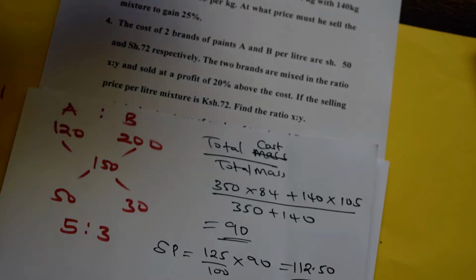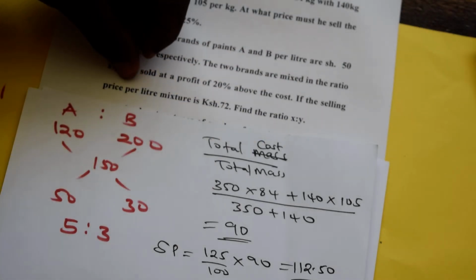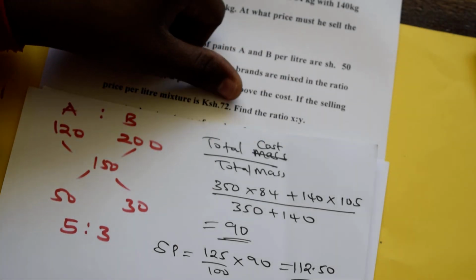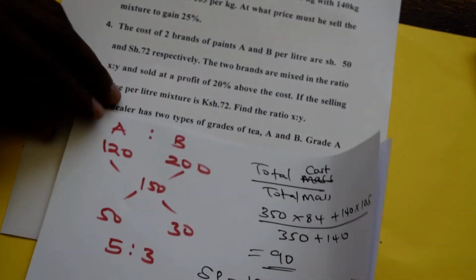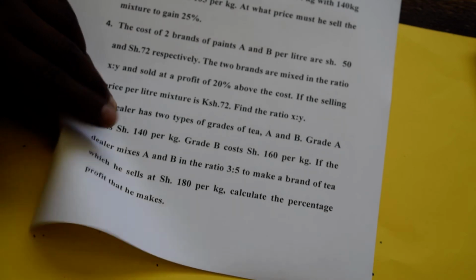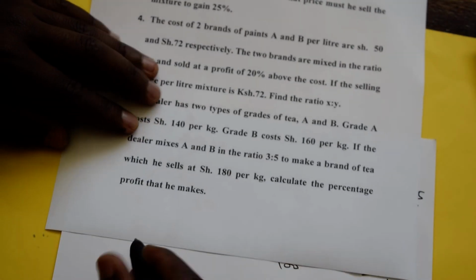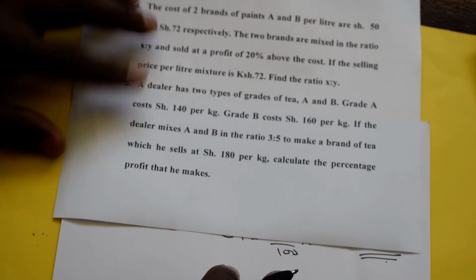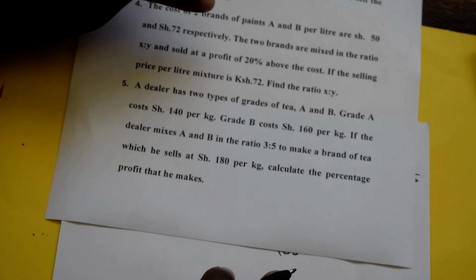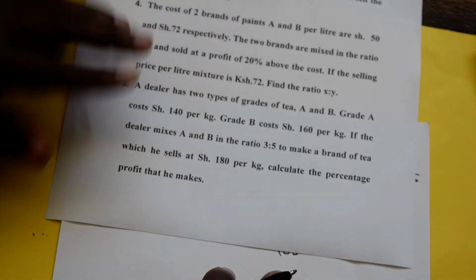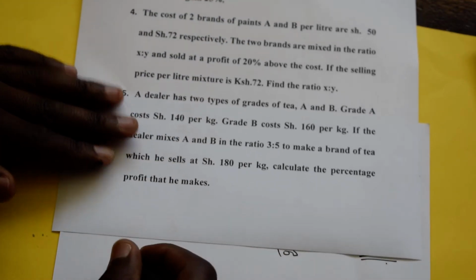If the selling price per liter is 72, find the ratio X to Y. So here we have already been given the selling price, which is 72, and this selling price is inclusive of 20% profit on the cost. So we go back to getting the cost.